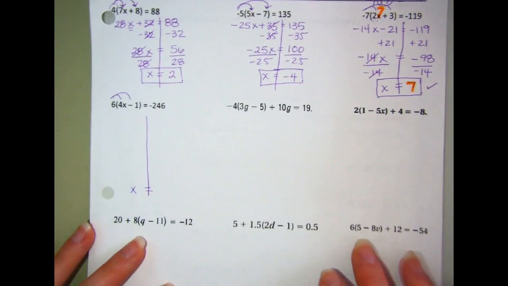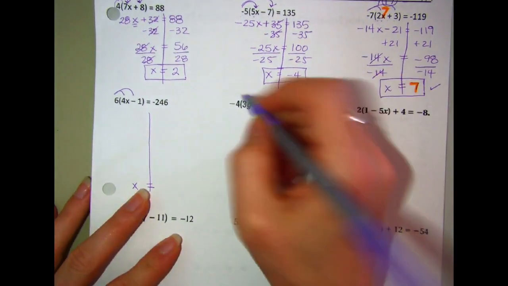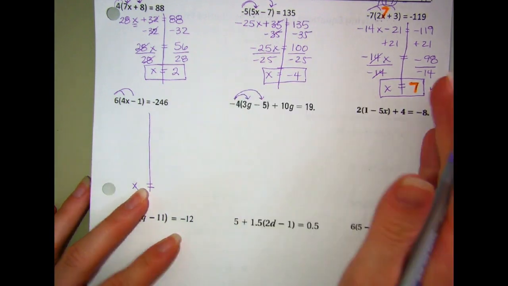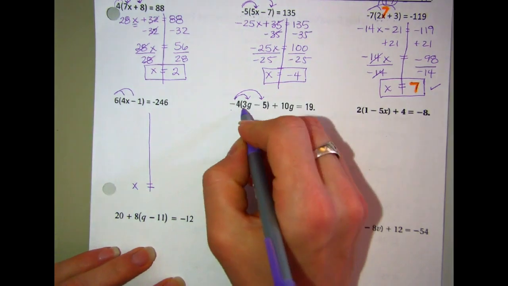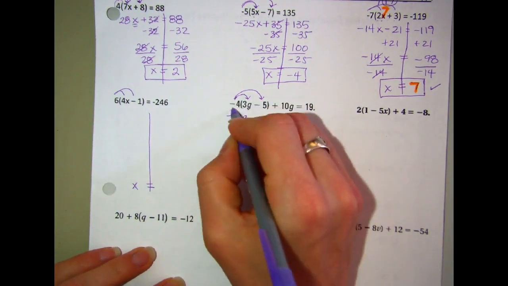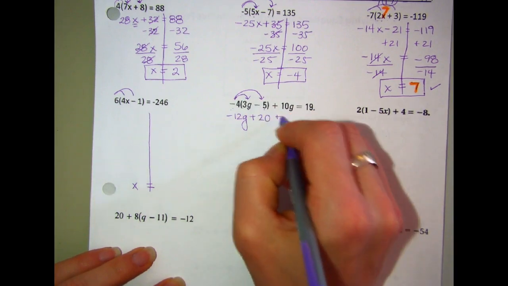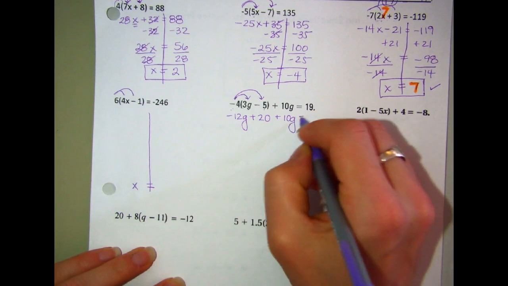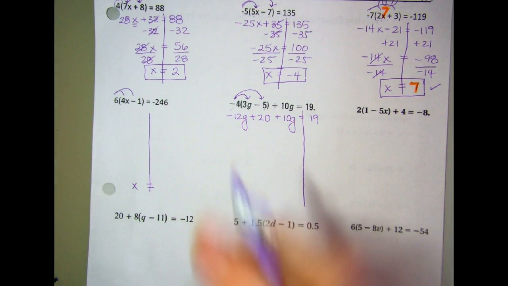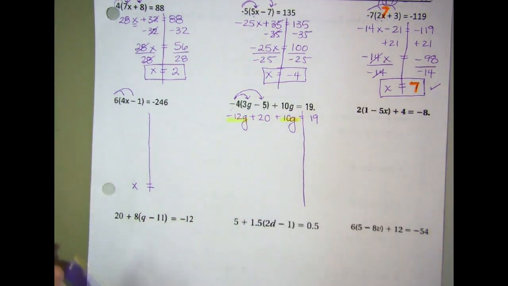I want to show you one more kind of problem before I let you keep working. This one has distribution, so I am going to do that first. We're always going to distribute everything we see first. So we get negative 4 times 3g, or negative 12g. Negative 4 times negative 5, which is positive 20, plus 10g, and I just copy the rest of it down, equals 19.